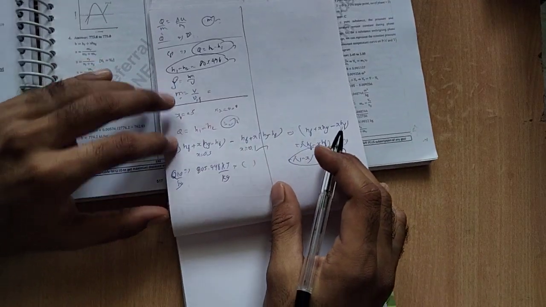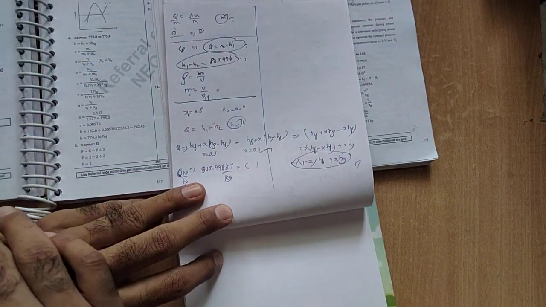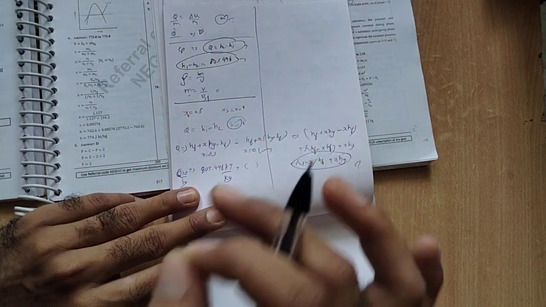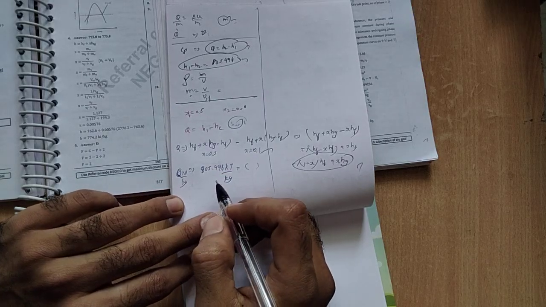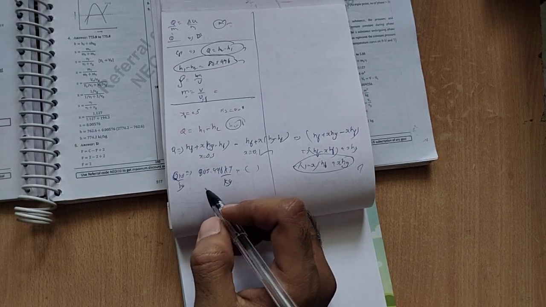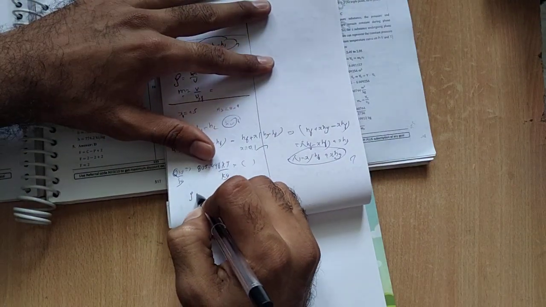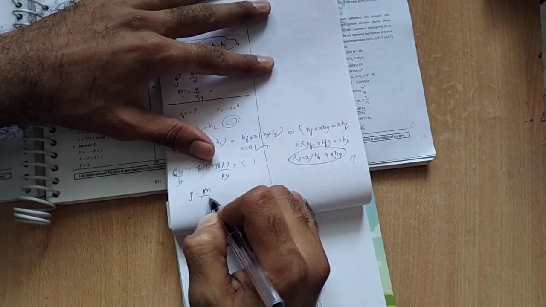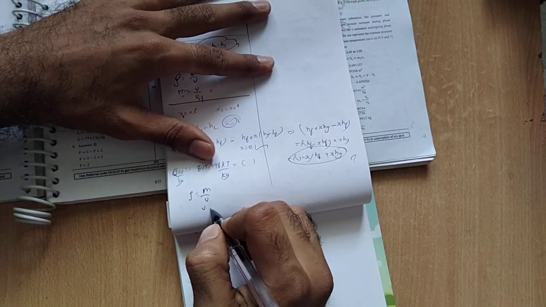So what is the mass? The mass doesn't vary. What is the formula to get the mass? Just think. Density equals mass divided by volume, so volume into density equals mass.